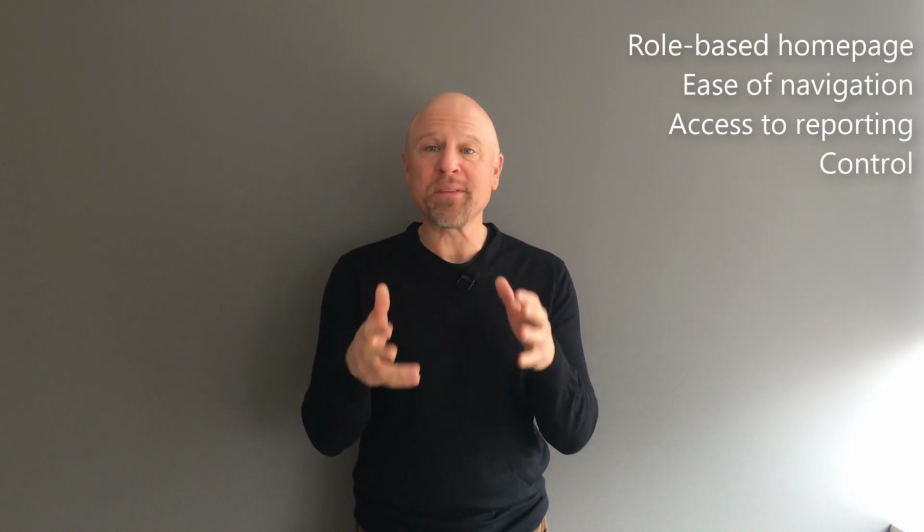When you demonstrate the role of the accountant using the Partner Sales Playbook, it's important for you to emphasize the role-based homepage, the ease of navigation, access to reporting for accountants, and of course, managing control with their chart of accounts. Good luck in that demonstration.